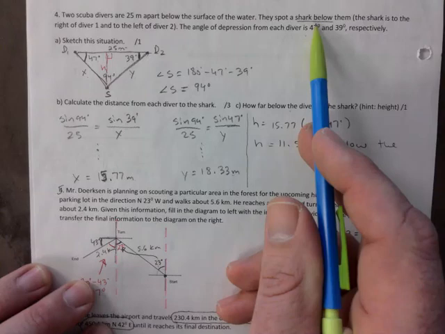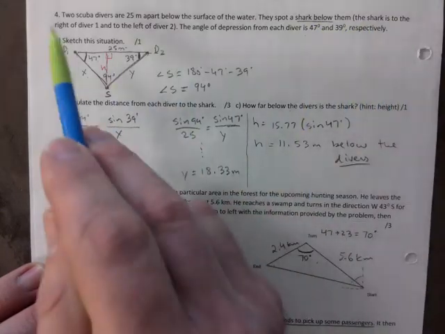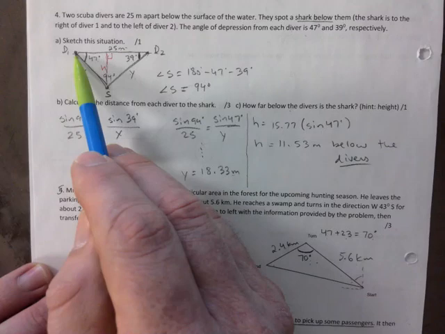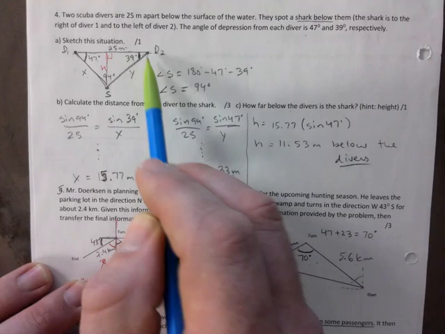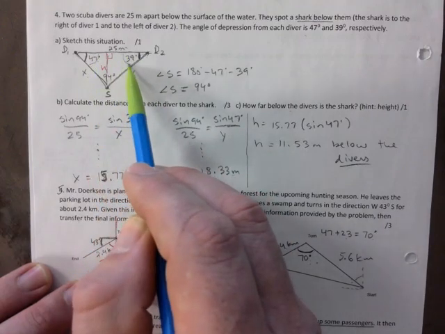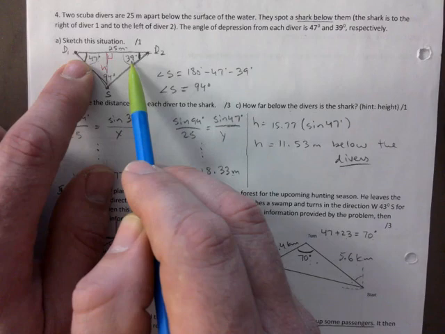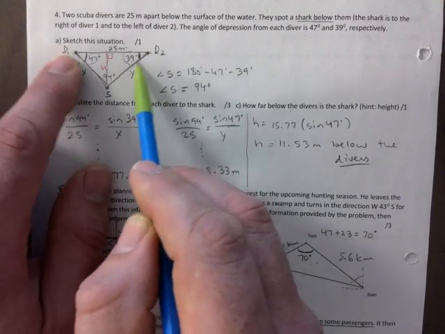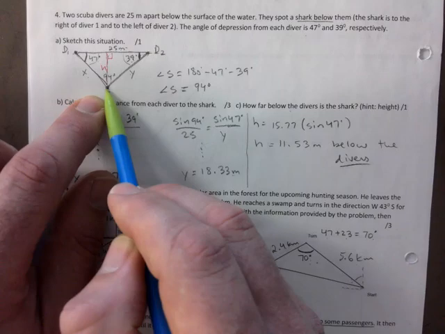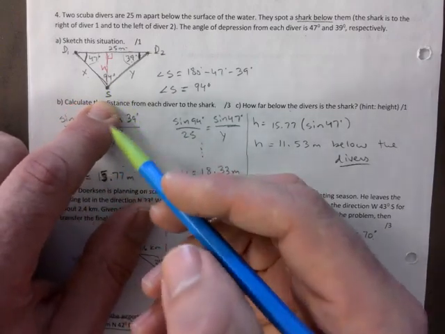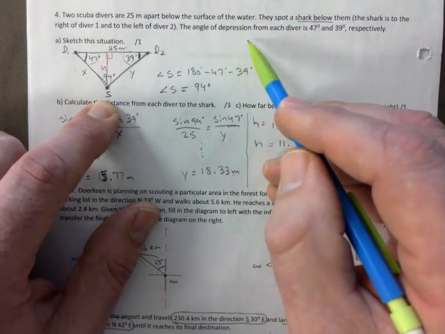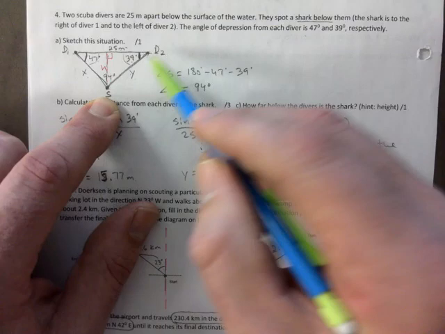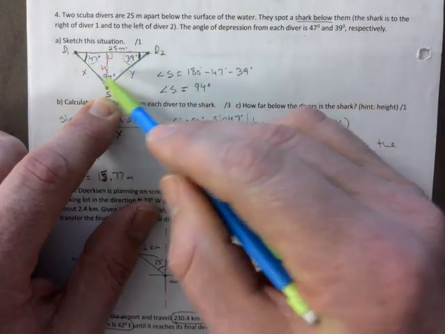They spot the shark below them. The shark is to the right of diver 1, so this is diver 1, and to the left of diver 2. So this is the scenario, and because you have an angle of depression, it needs to go like this. They're looking at the shark like this, and in this case it's below them. This is our diagram, so I would say 1 mark if you have everything where it belongs.